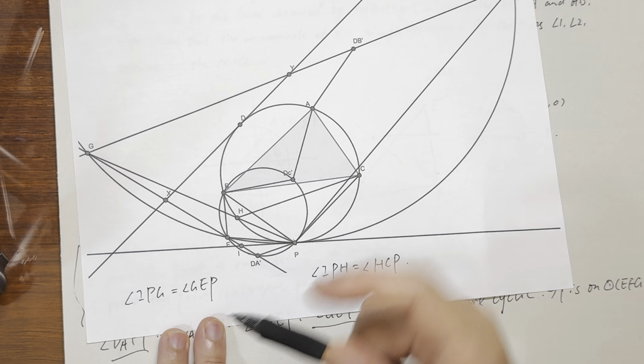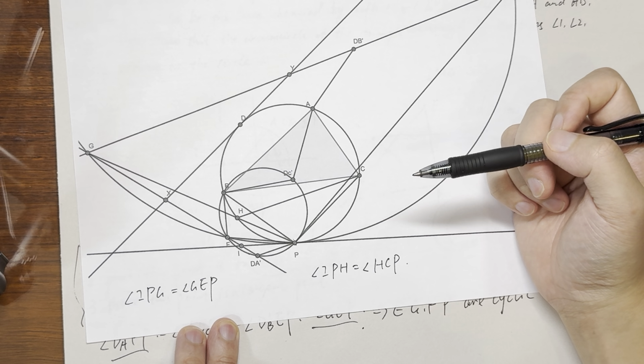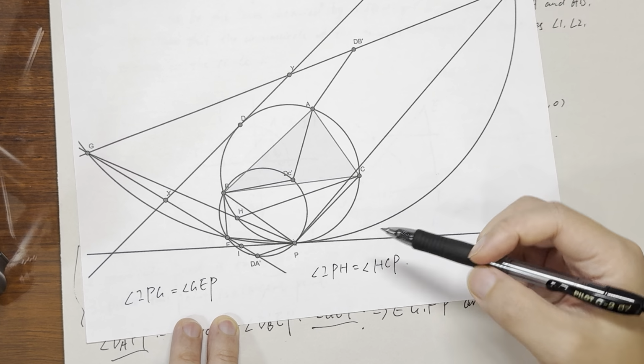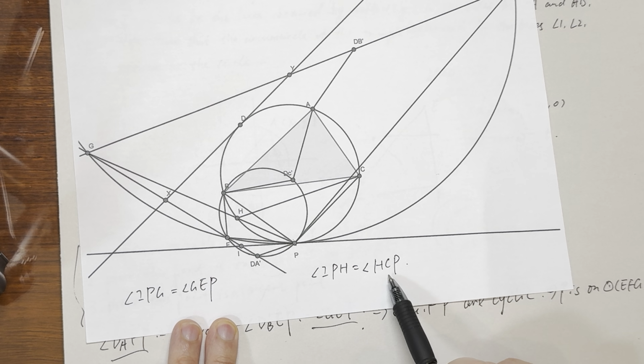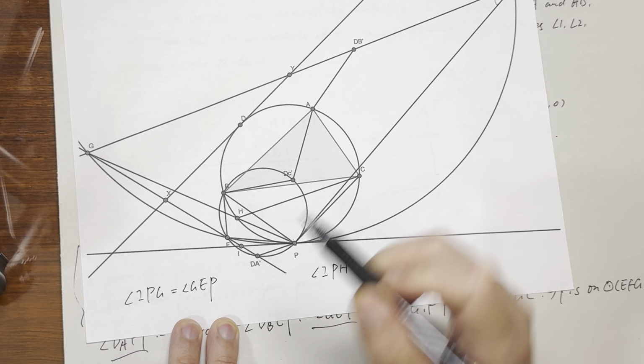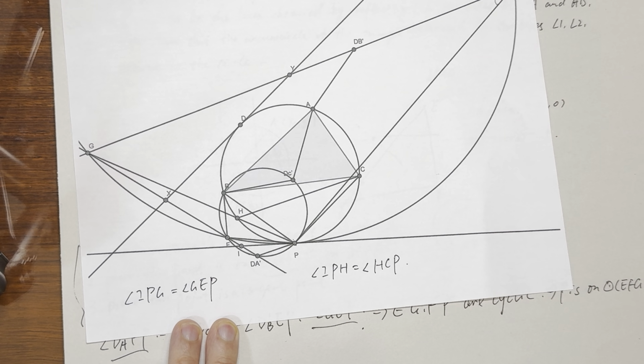which means we just need to prove that angle GEP equals angle HCP. We want to prove that this angle equals this angle, right?